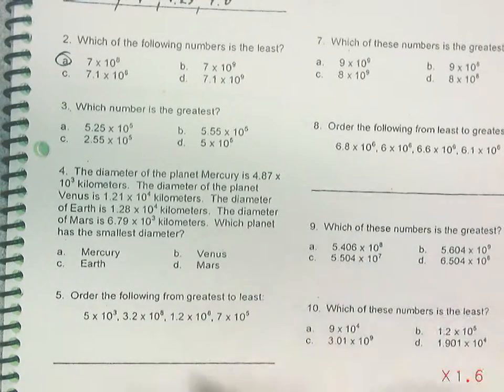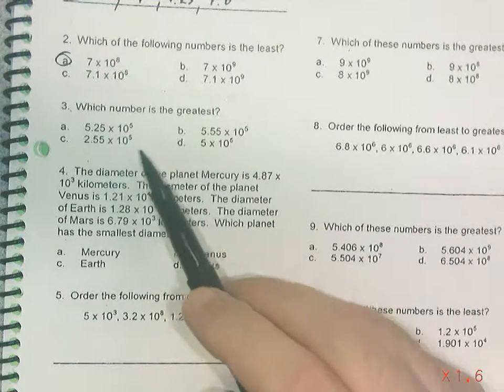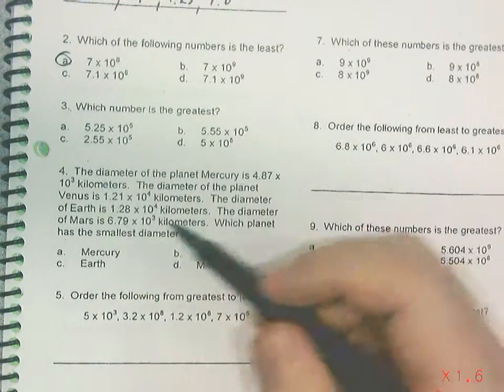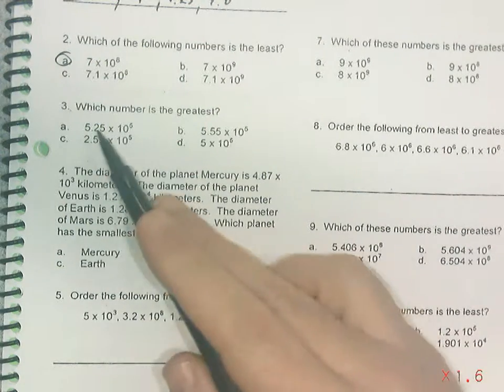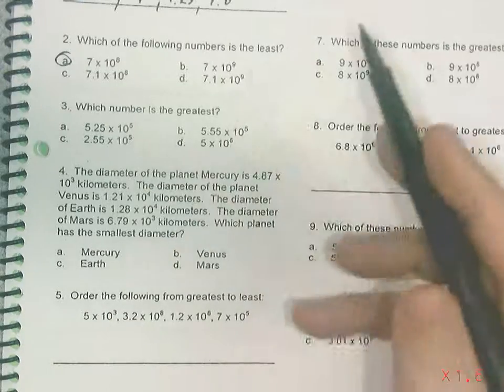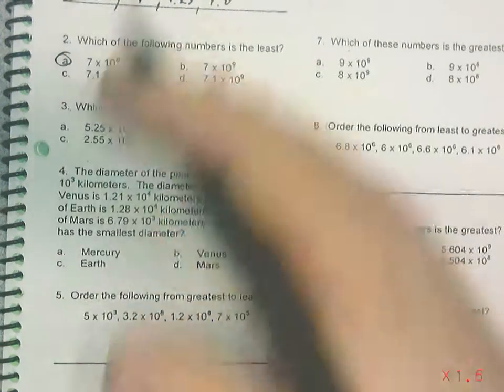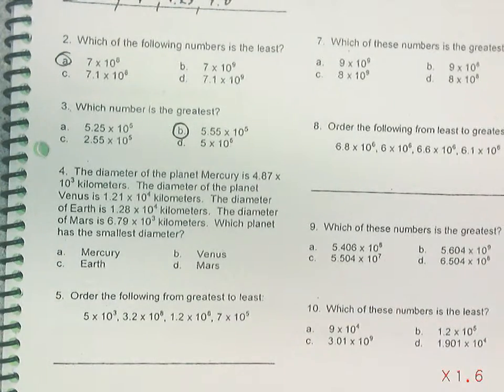It's not too complicated. Which number is greater? These all have the same exponent. So 2.5 is less than 5, so obviously that is the lesser one. 5 is less than 5.25, but 5.55 is bigger than 5.25, so B, this one would be the greatest, okay? And really that's all you're doing here, just looking for which one is the biggest and ordering it, basically just answering the questions. But again, the trick here is just look at the exponents. The bigger the exponent, the bigger the number.